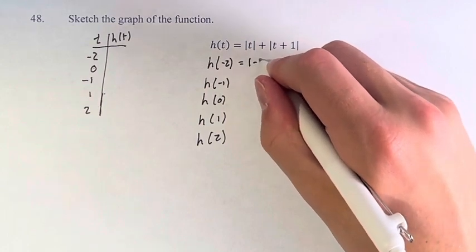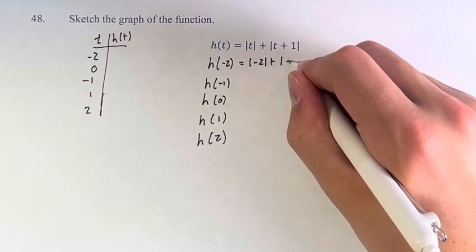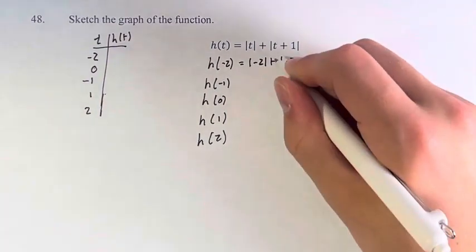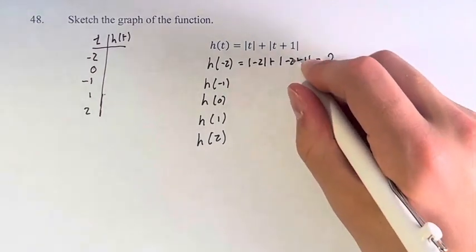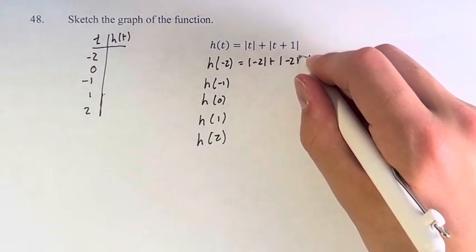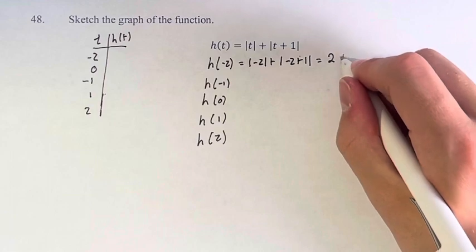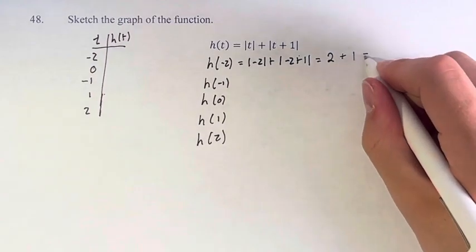This is equal to the absolute value of -2 plus the absolute value of -2 plus 1. The absolute value of -2 is 2. -2 plus 1 is -1. The absolute value of -1 is 1. 2 plus 1 is 3.